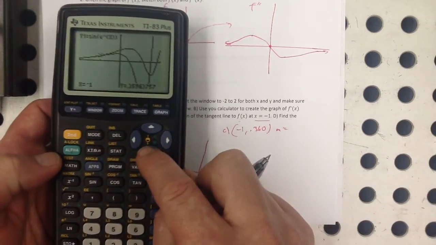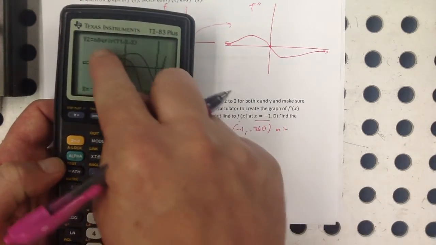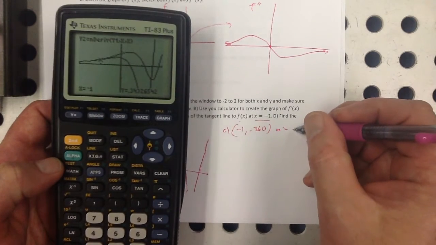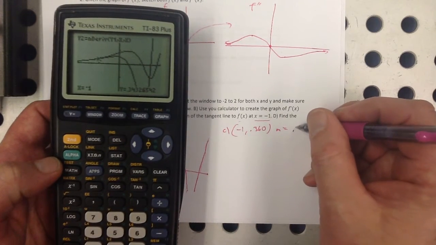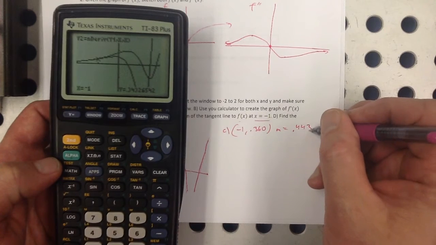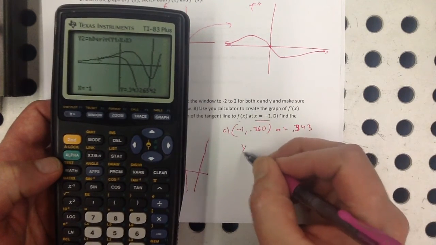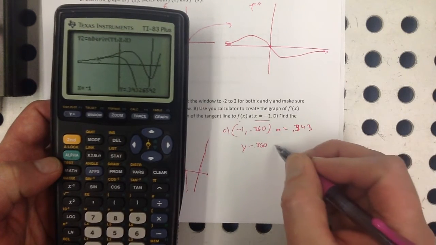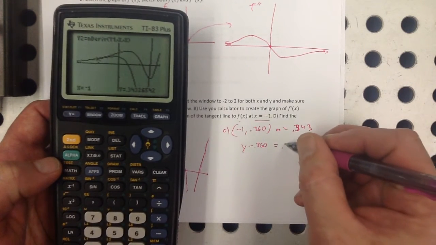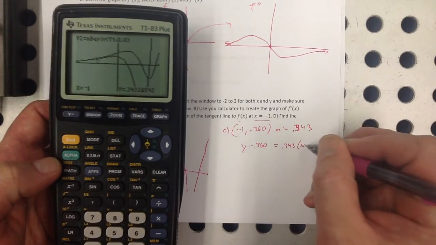And my slope, by scrolling here, I can change which function it's giving me a value of. So the value of the slope there is 0.343. So my tangent line is y minus 0.360 is equal to 0.343 times x plus 1.